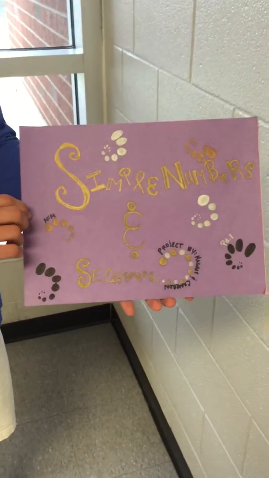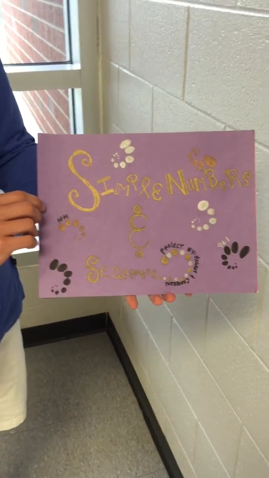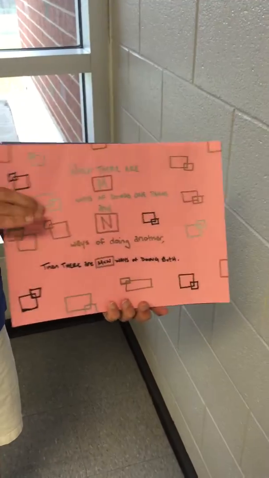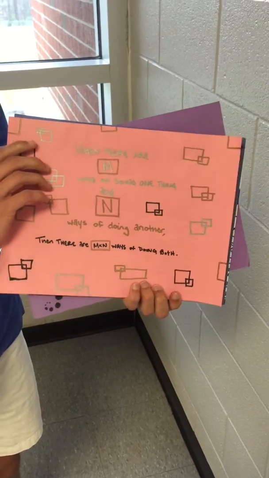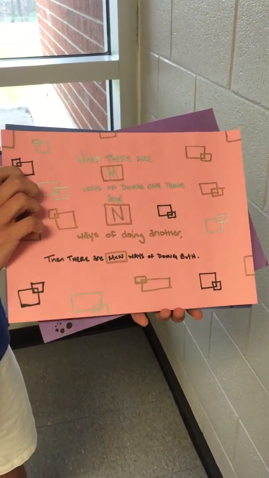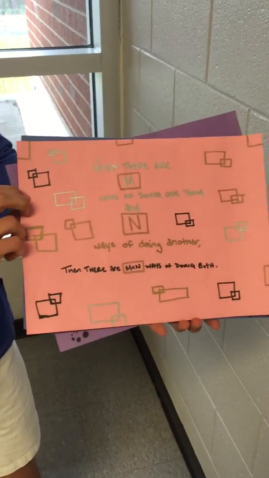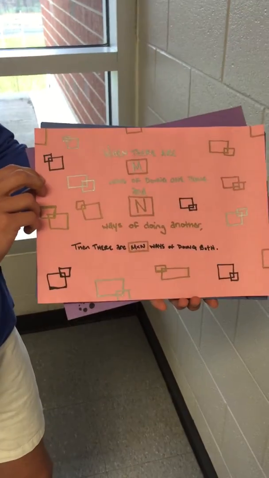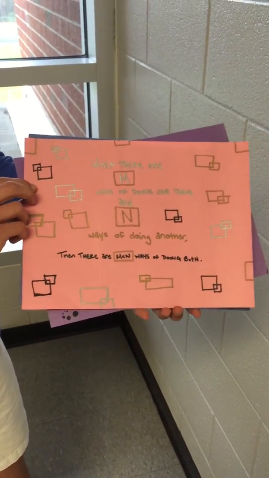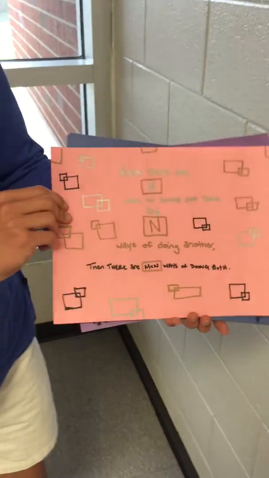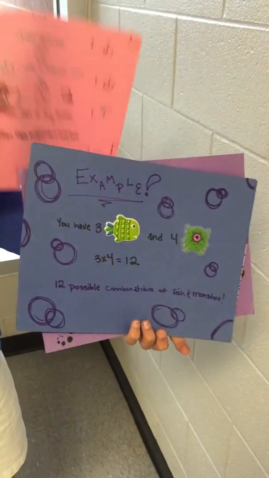Okay, so basically me and Maggie, we did simple numbers and sequences. And that entails when there are m number of ways of doing one thing and n number of ways of doing another, then there are m times n number of ways of doing both. So let's look at an example of that.